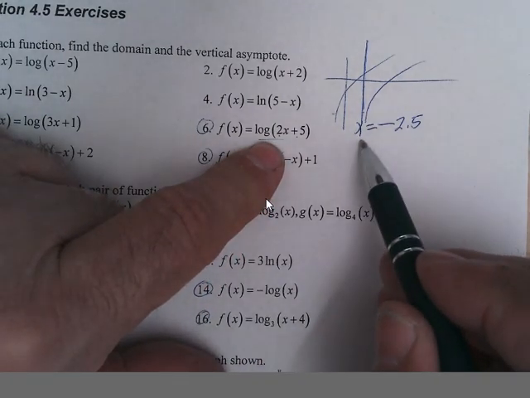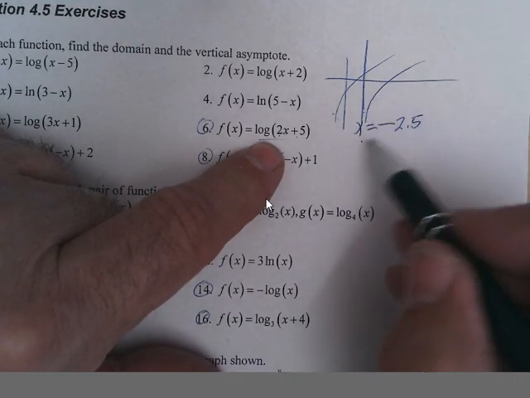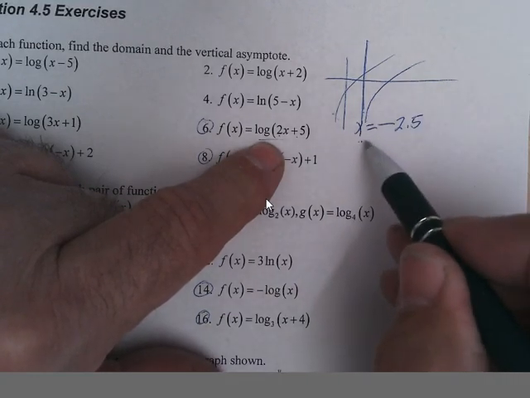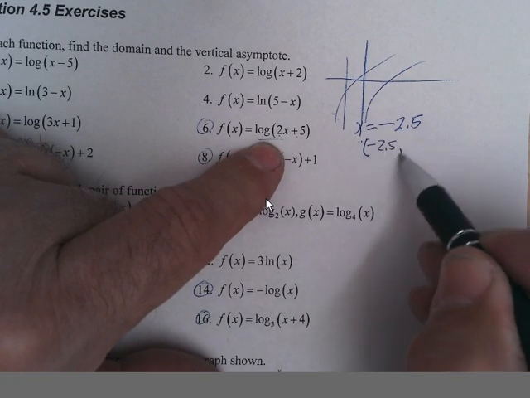And so therefore the domain, since it never touches it, it's everything to the positive of that. So the domain will be from not including negative 2.5 to infinity.